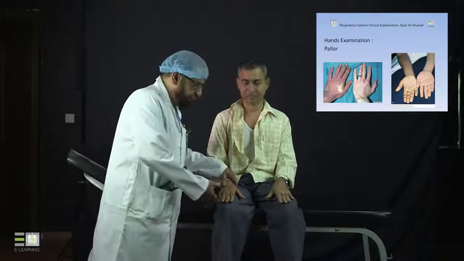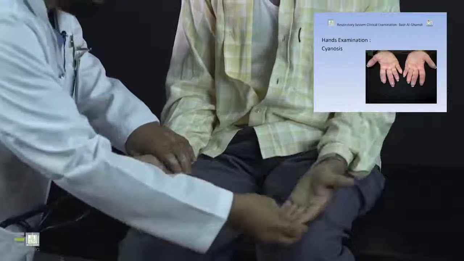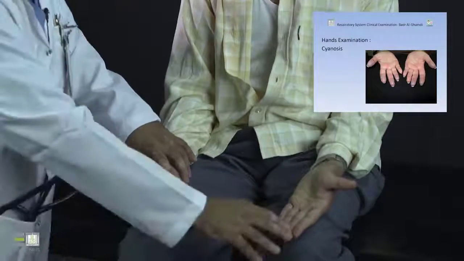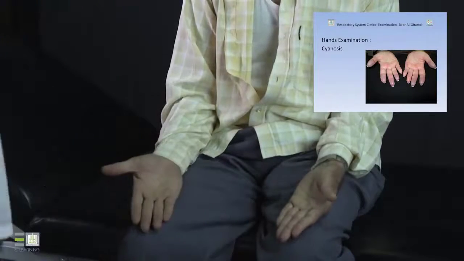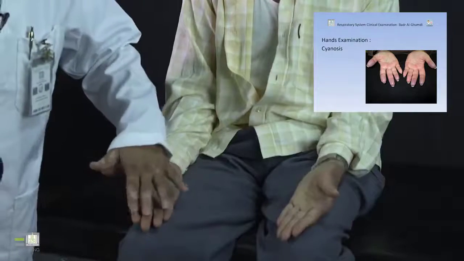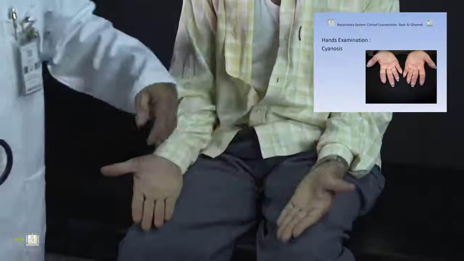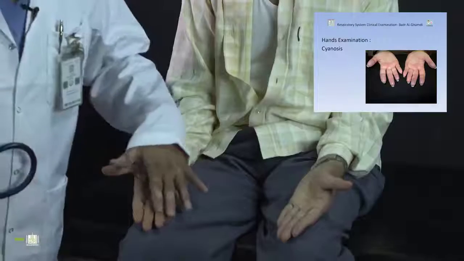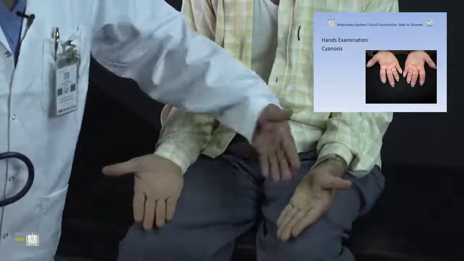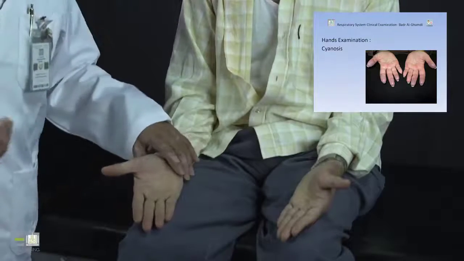After you finish pallor, then you go to cyanosis, and you ask the patient again to put his hands like that, and you start to look at what we call the dusky looking color of the hands. Usually normal hands will appear pink, as you see in my volunteer here. The hands are pink, and there is no dusky color of cyanosis.